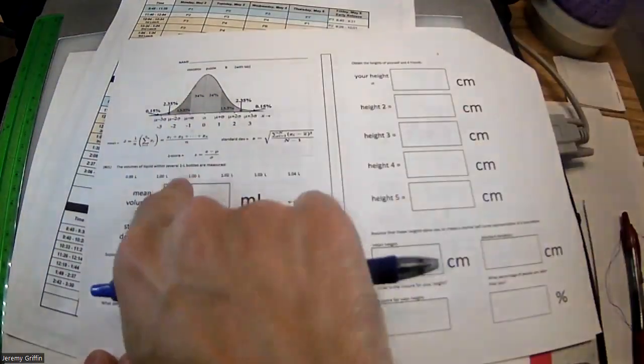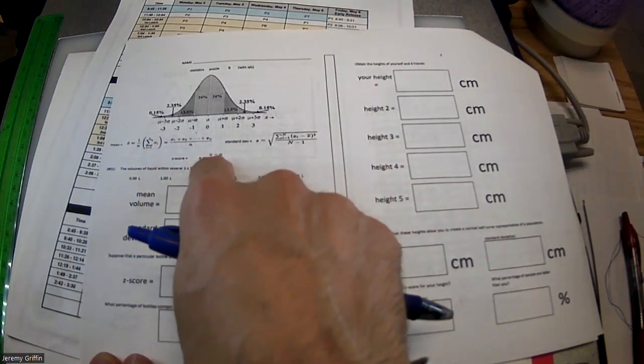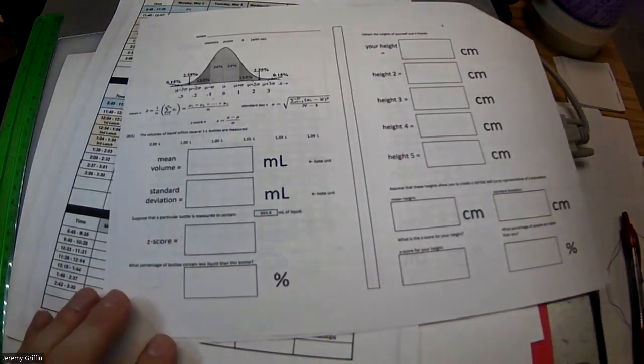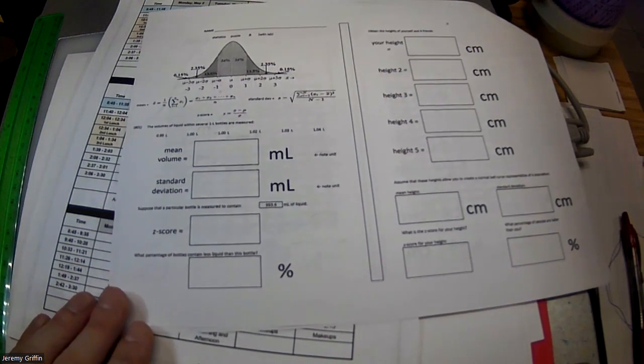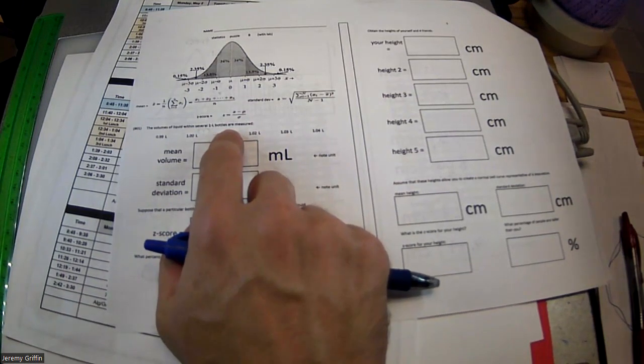So we got the formula for mean, formula for standard deviation, formula for Z-score. We've done all this already. Let's just do this last example today, and then we'll call it a day. We'll just do this one right here: the volume of bottles for 1 liter bottles.